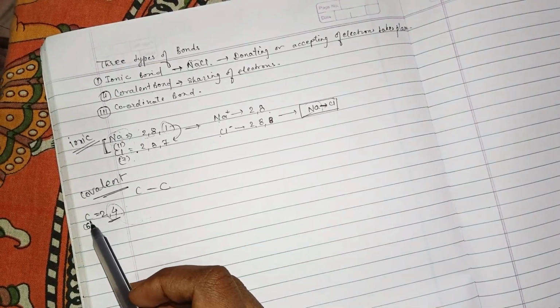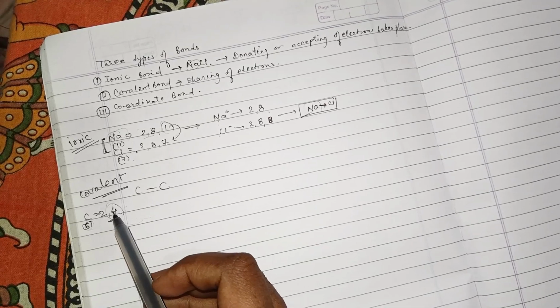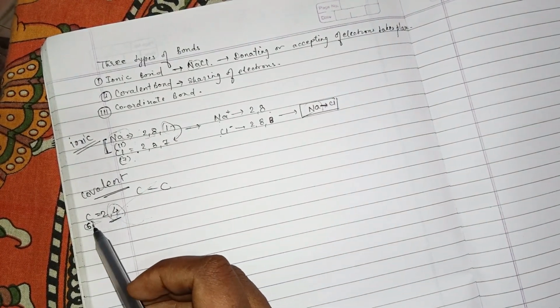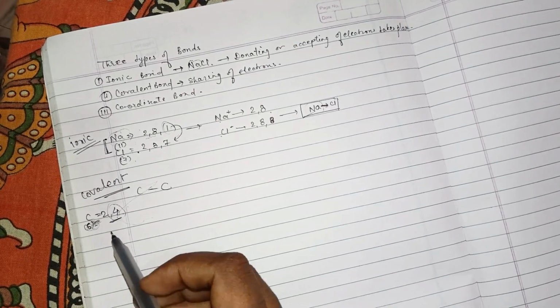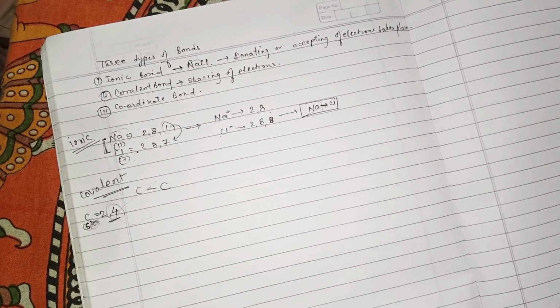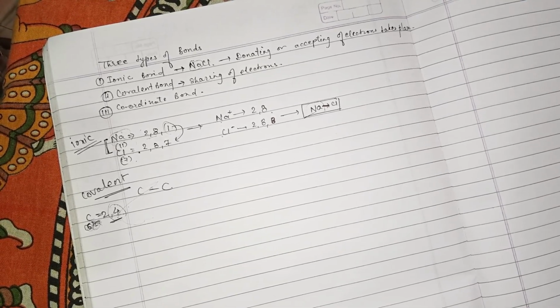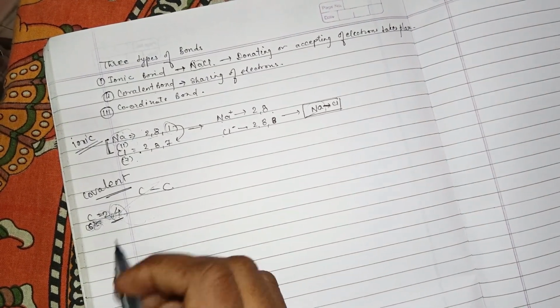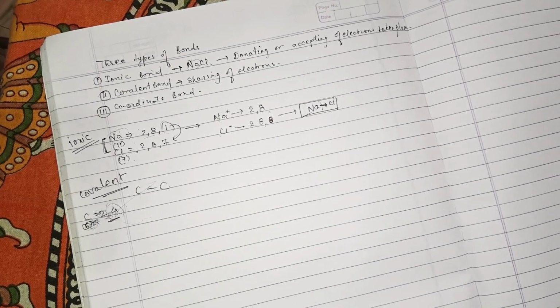Also, if an atom having 4 electrons loses 4 electrons, it is not possible for carbon to be stable with 2 electrons, because it has a nucleus with six protons, and since only two electrons would remain, it will become highly unstable.